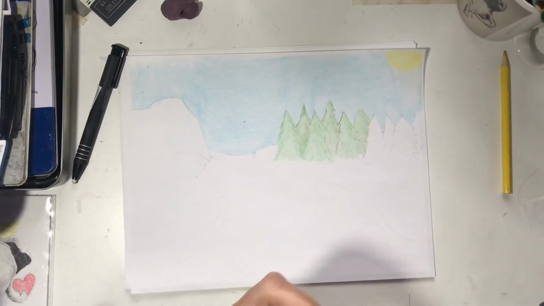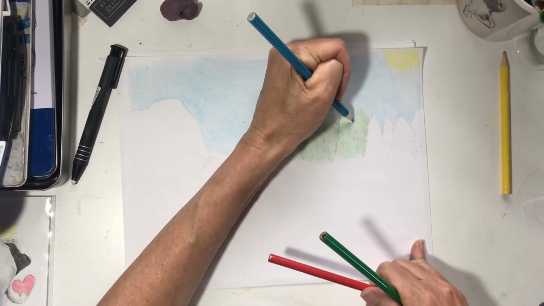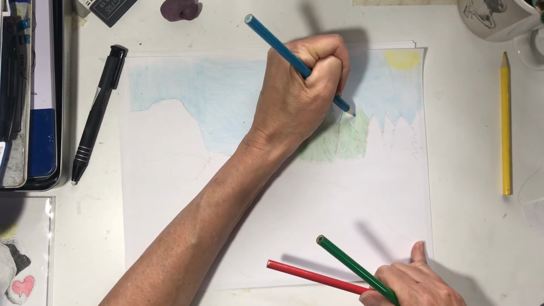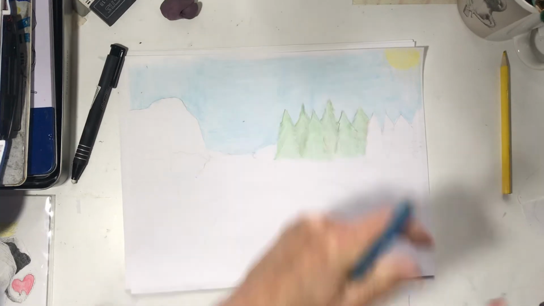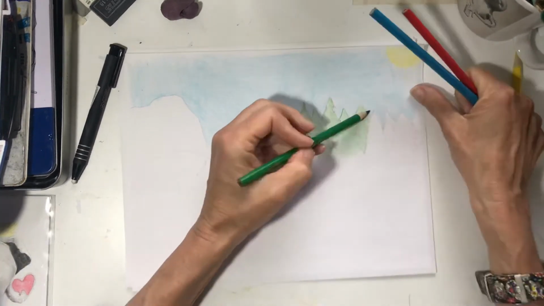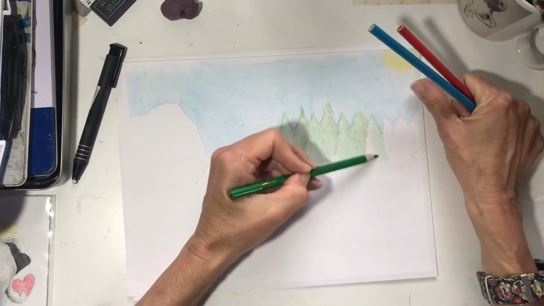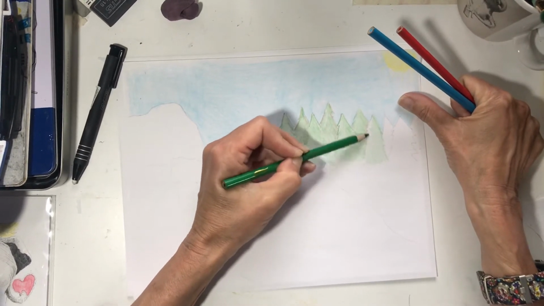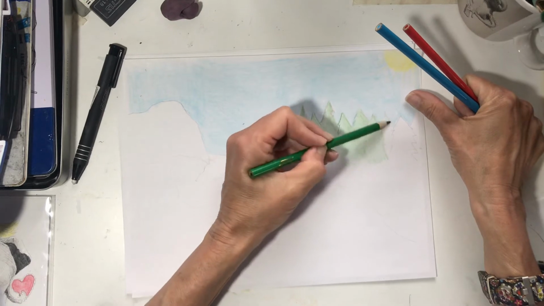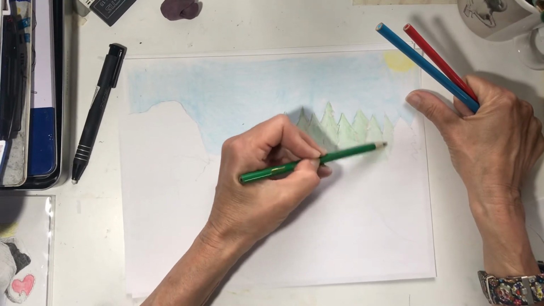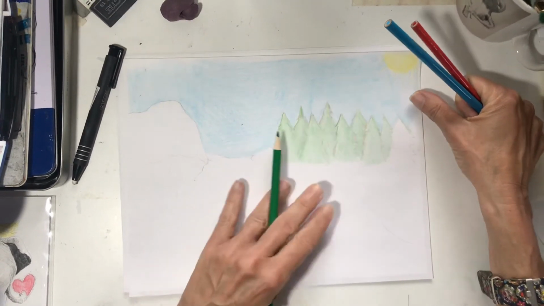Well, let's do a little bit of blue. The blue's coming through. Green. Let's just finish with the green and then we'll add the red.